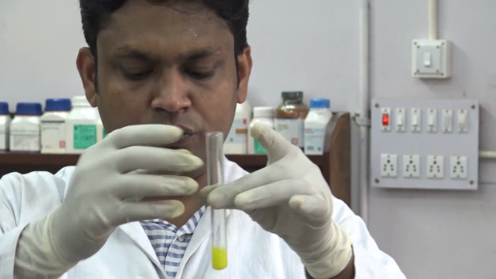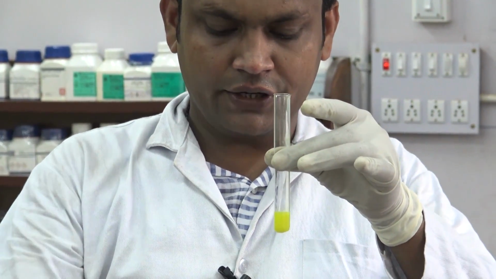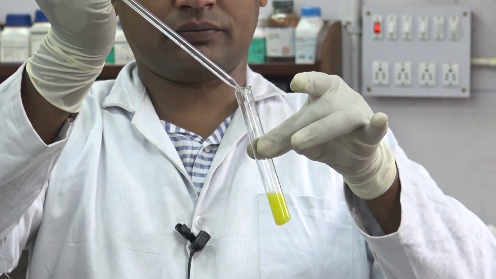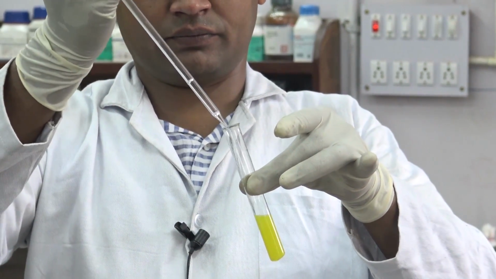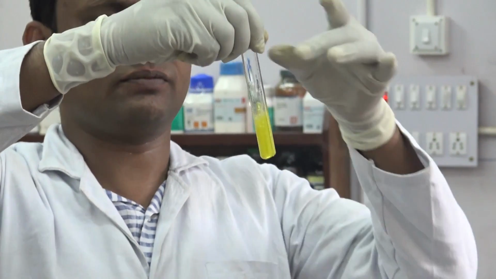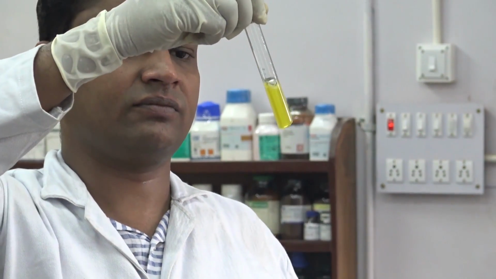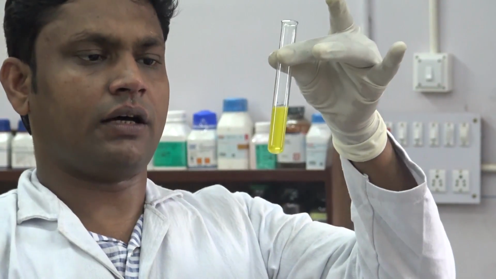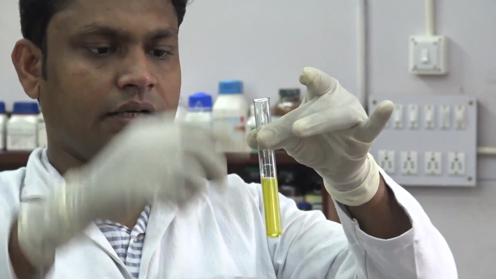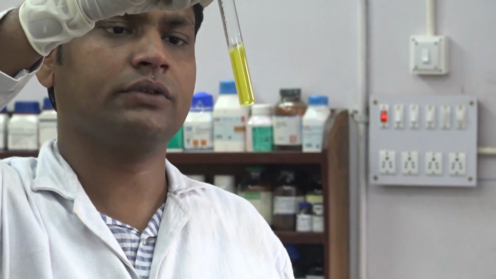In one part, we will add dilute nitric acid, and we can see that the yellow precipitate is soluble in dilute nitric acid, and the solution becomes clear.